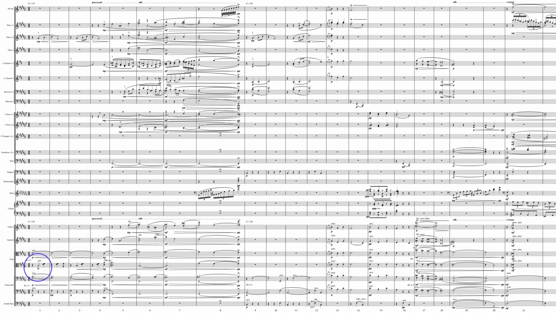I think that in a case like this, where you've got a boom chuck kind of thing, it would be better to mark these as separate voices, to show that one part of the violas is playing the same note as the others, and then they're playing separate notes. Going forward, I think that just works better.